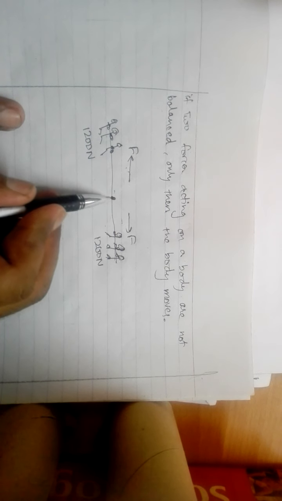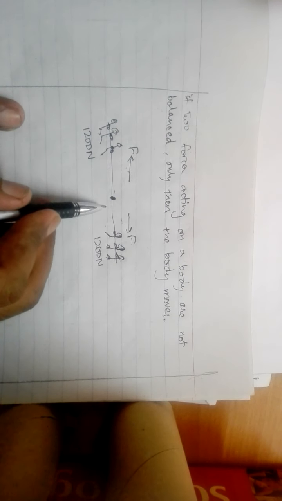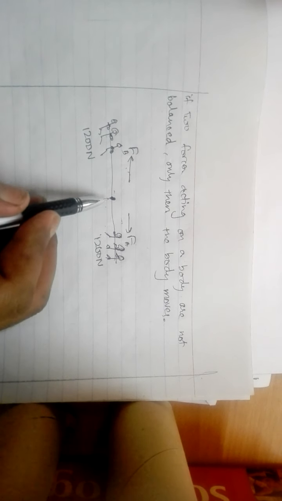Then what will be the outcome? The rope does not move at all. Neither team A wins nor team B wins. The rope does not move because the same amount of force is being applied on both sides.